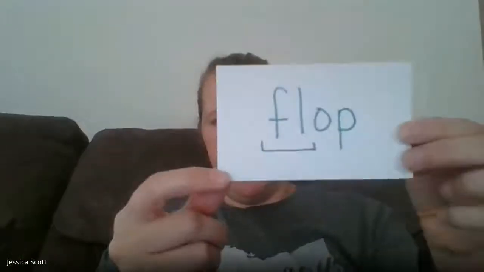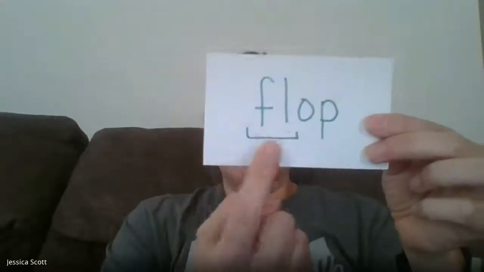So if we know that those are our vowels and our consonants, we're going to focus here on some words we're going to see in this week's book. And we're going to practice some of these consonant blends, and then we're going to tap them. We have the word flop. So with these consonant blends, these letters still say their own sound, but then they blend together. So let's tap it.